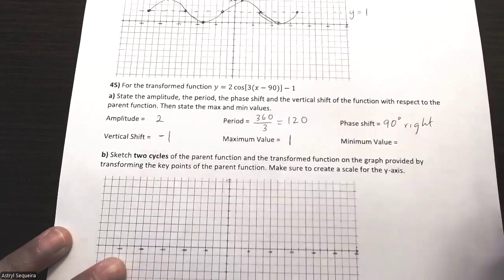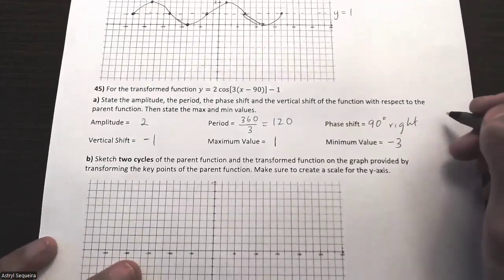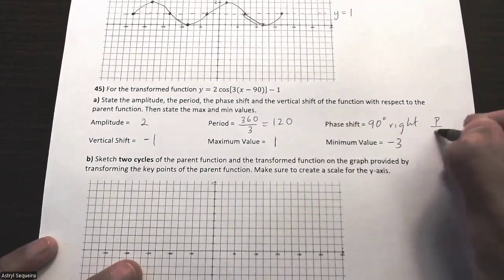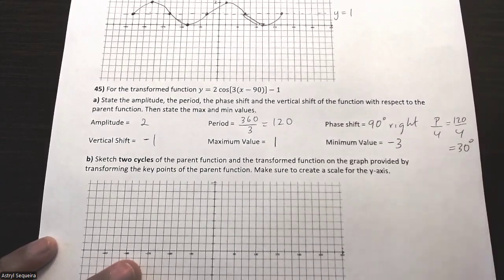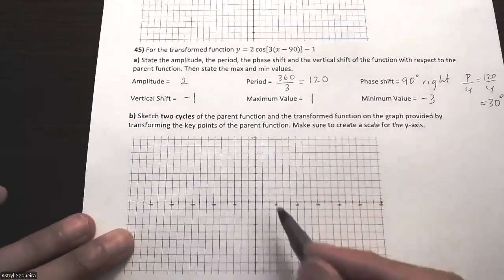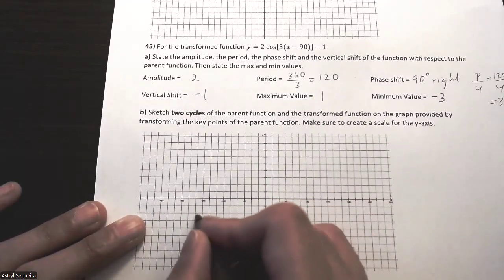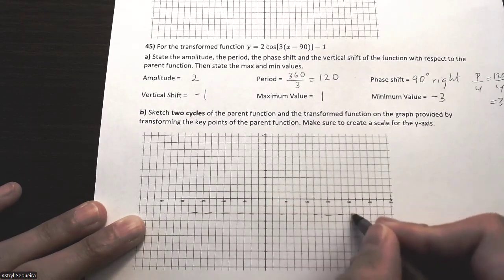Minimum is -1 minus 2, which is -3. And then I'll do period divided by 4, so 120 divided by 4 is 30 degrees. Again, I'll start with putting the axis, which is -1, and I will make every 2 blocks 1 unit.